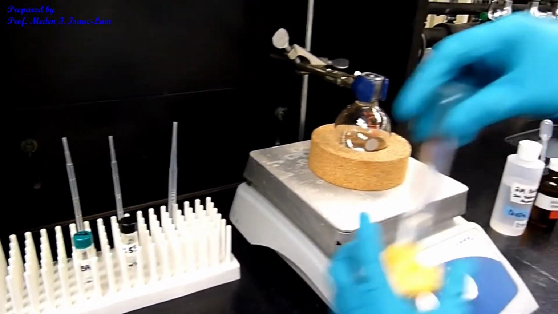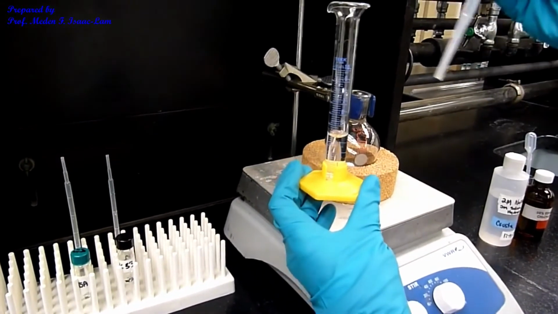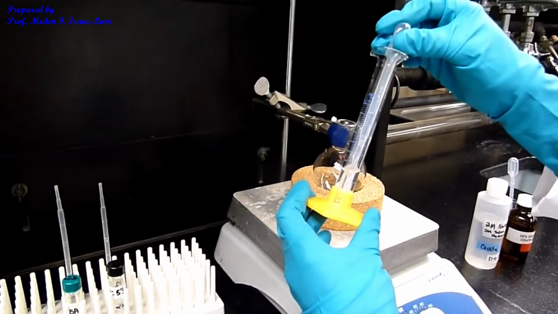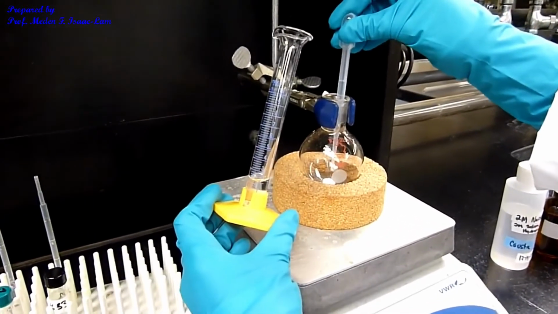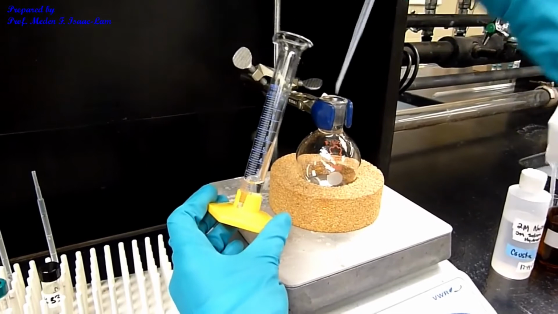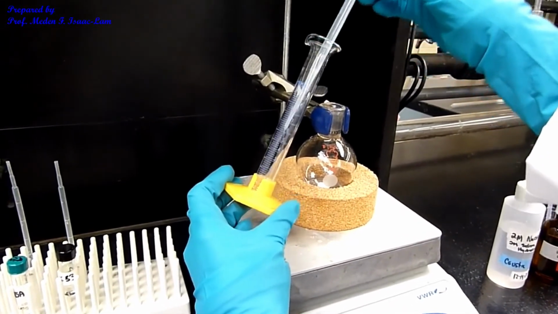And then I'm going to add the sodium hydroxide, 3.8 ml. So I'm going to use this pipette. That's sodium hydroxide, 2 molar.